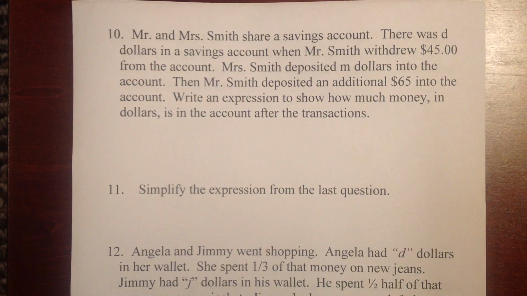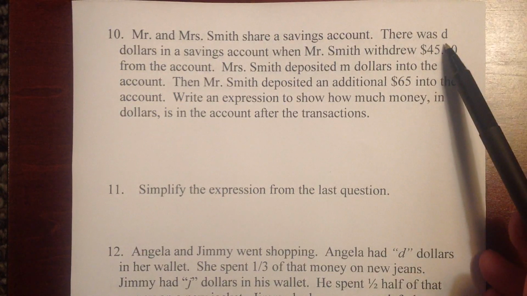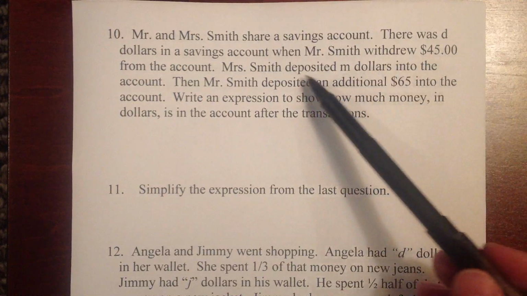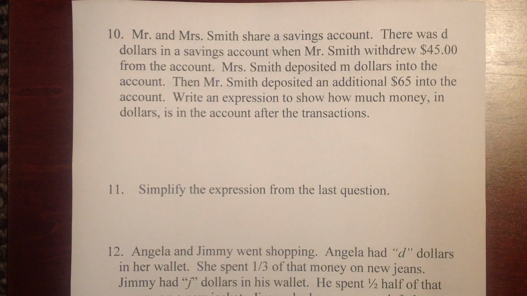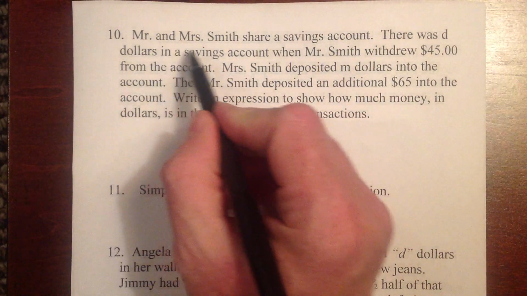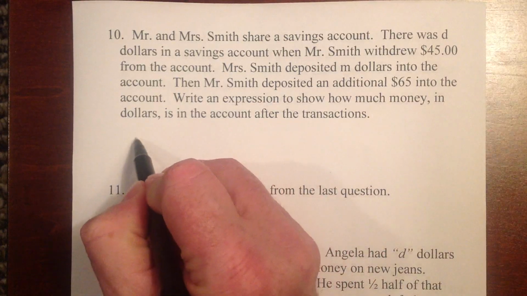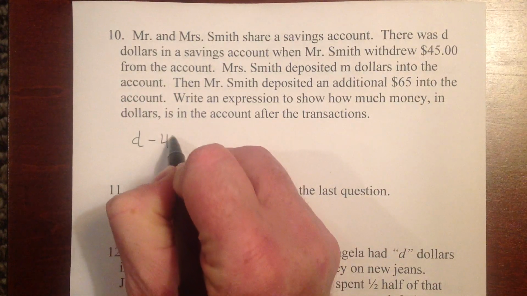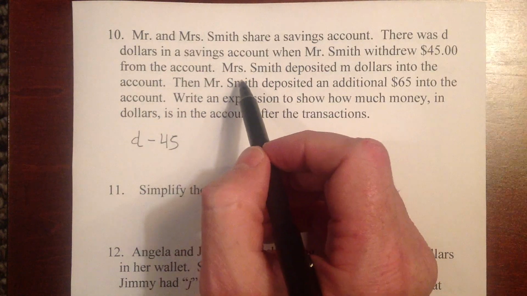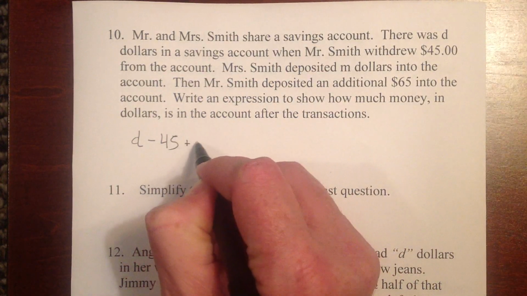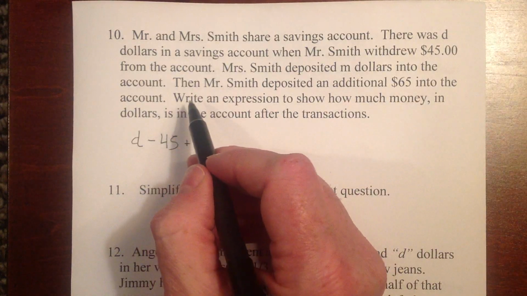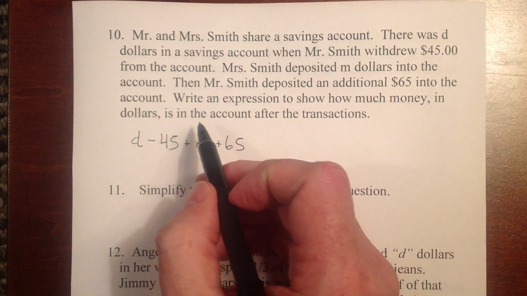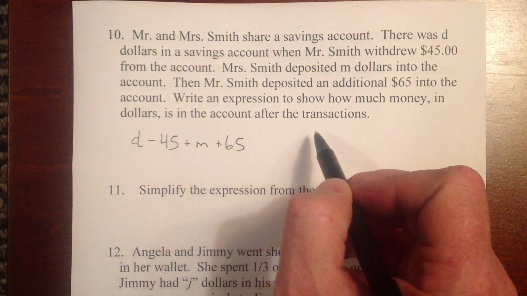Alright, well, if you can pretend for a second that it was $1,000, you would say $1,000 minus 45 because we withdrew 45. Well, you don't know what D is, so we have to say Mr. and Mrs. Smith had D dollars in the account. Mr. Smith withdrew 45, so minus 45. Mrs. Smith deposited M dollars, so we're going to add M dollars back into the account. Then Mr. Smith deposited, remember that's addition, $65 into the account.